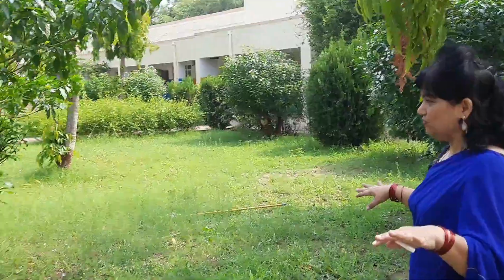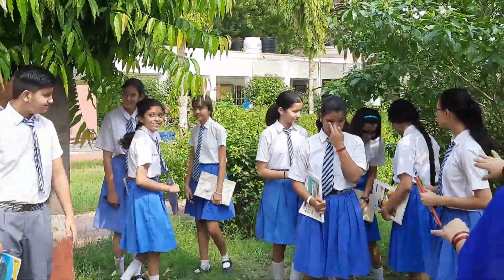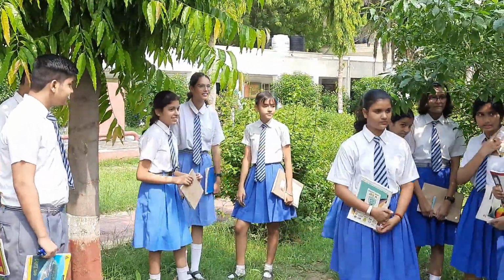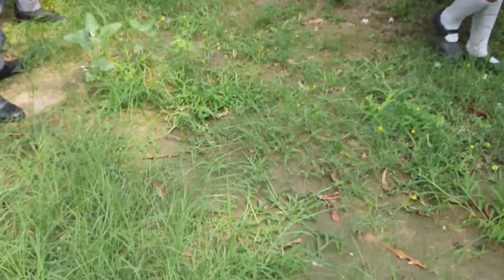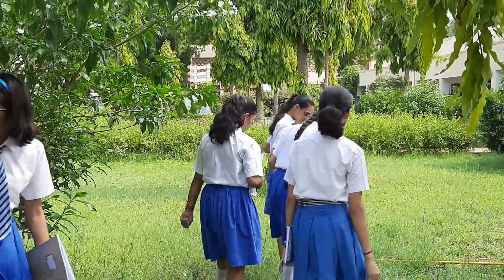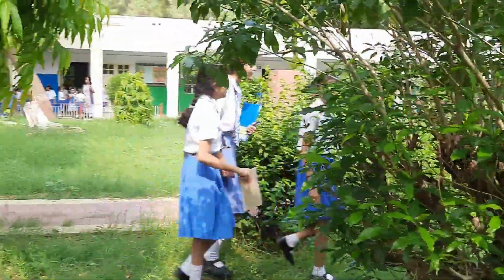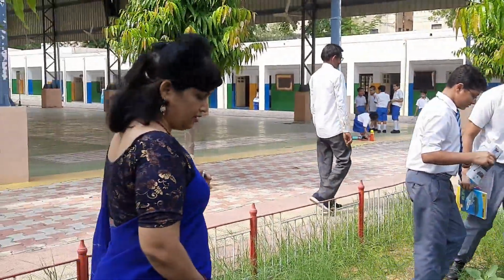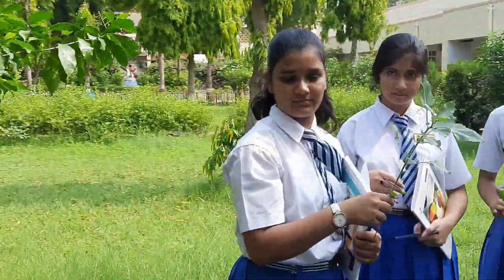Divide yourself in the groups. Four children, five children. Divide yourself. One of the groups moves that side. Uproot a plant and bring it here. You also find out some plant over there. Three children can move this side. Uproot a plant. Come back to the same place.